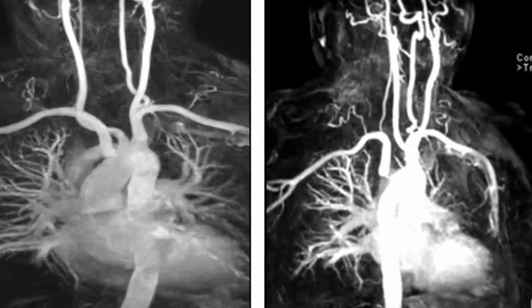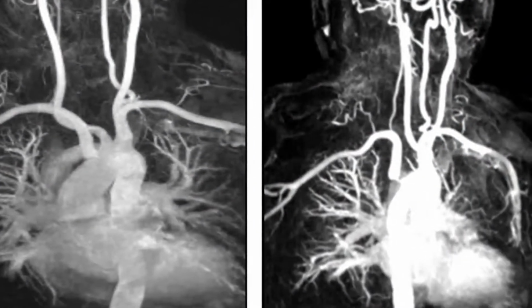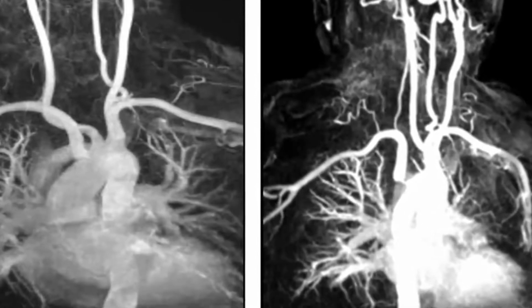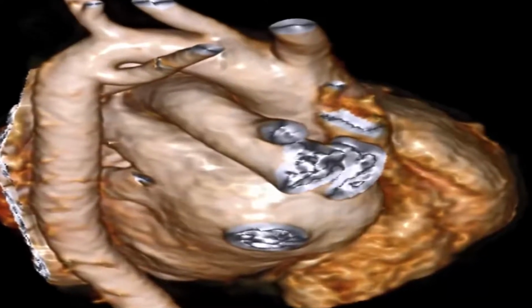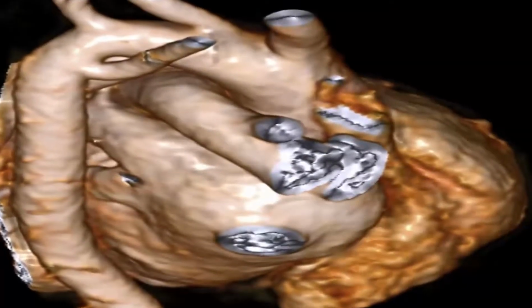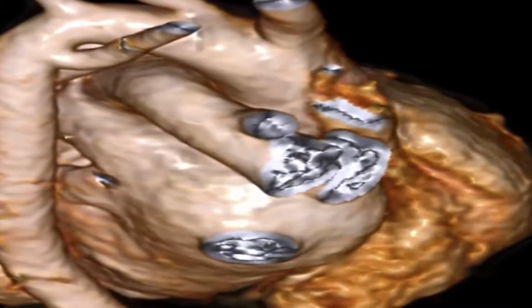Aberrant subclavian artery, or aberrant subclavian artery syndrome, is a rare anatomical variant of the origin of the right or left subclavian artery. This abnormality is the most common congenital vascular anomaly of the aortic arch, occurring in approximately 1% of individuals. This condition is usually asymptomatic.